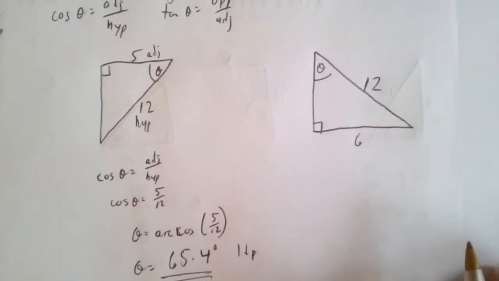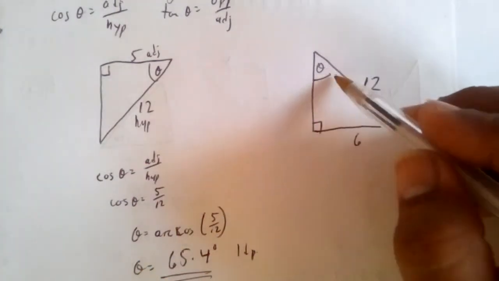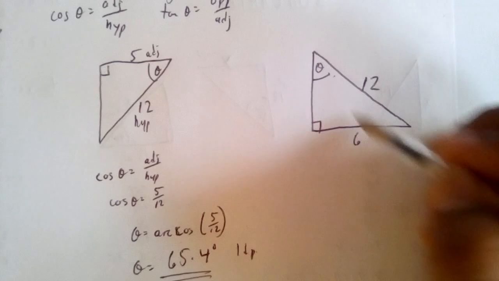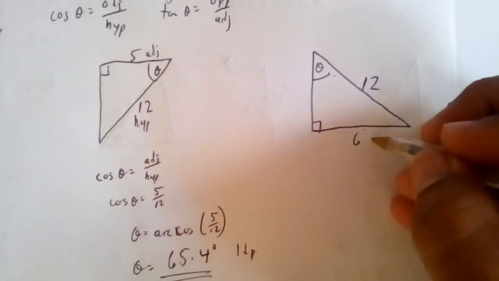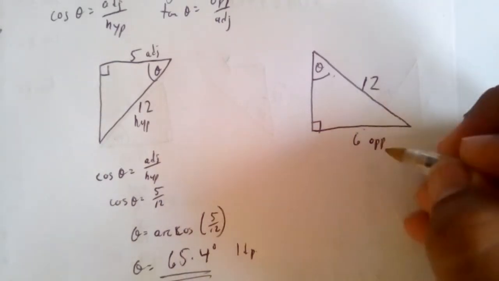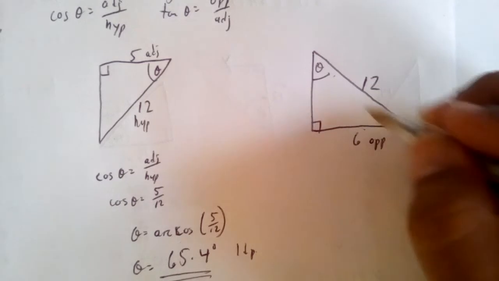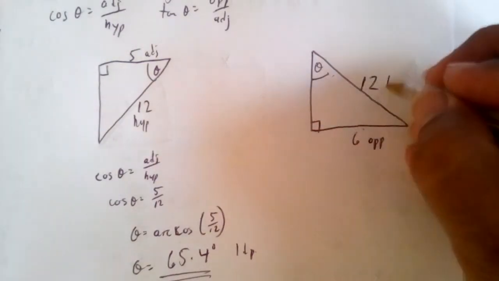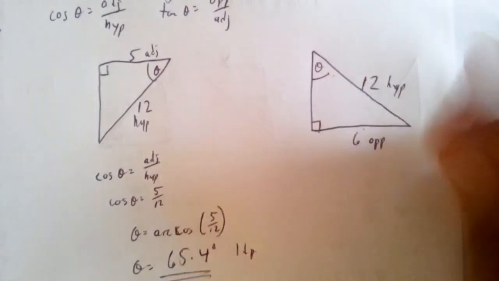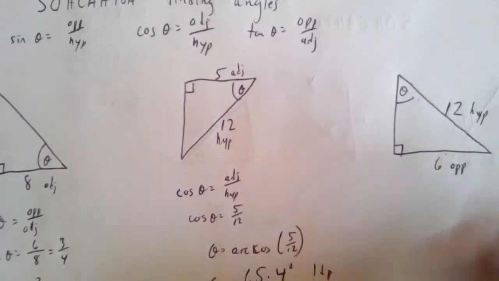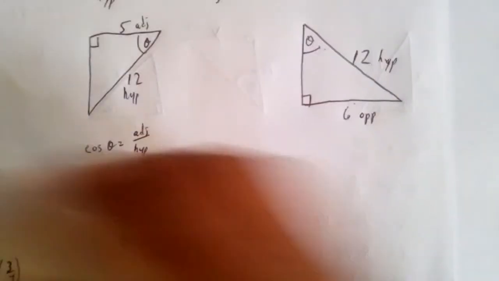Okay, now we go to the next one. What have we been given in this other one? We look at the angle that we're looking for, and we have the side which is opposite to the angle, so this is the opposite side. And since this is the longest side, opposite to the right angle, this is the hypotenuse. Now we look at which ratio gives us hypotenuse and opposite. That is the sine. So we're going to be using sine for this one.